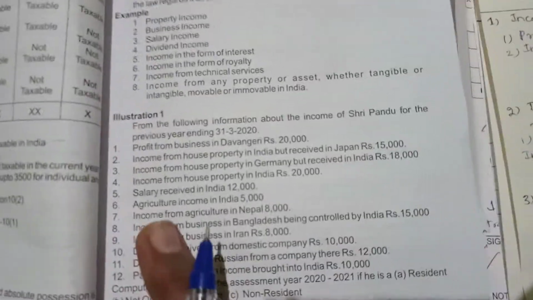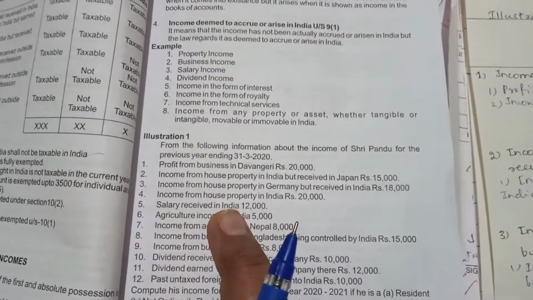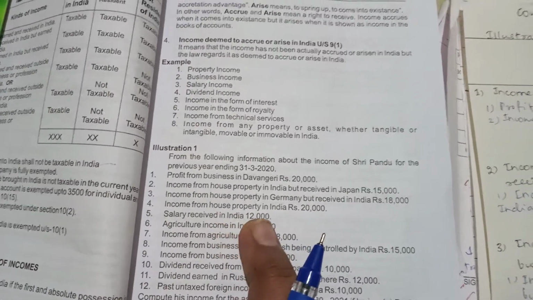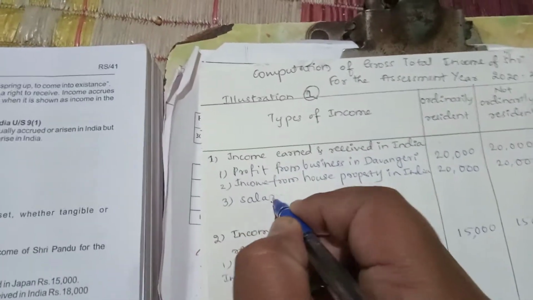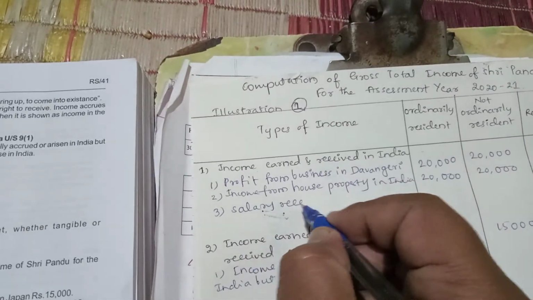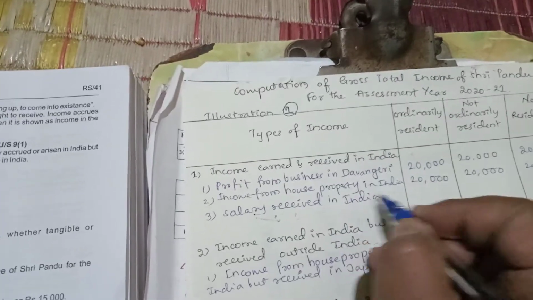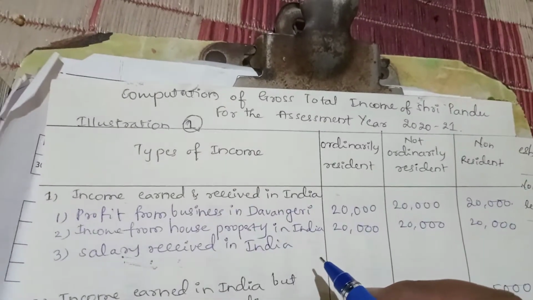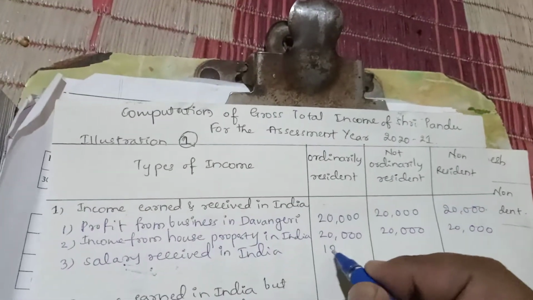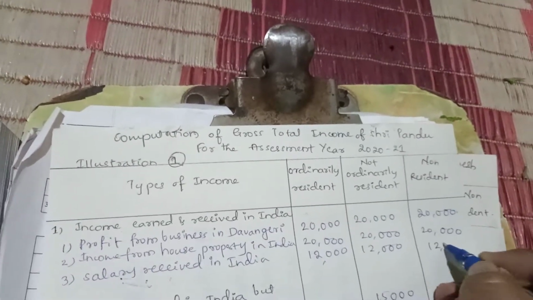Now go through the fifth item. What is the fifth item? Salary received in India. It means that accrual of income is also in India, receipt of income is also in India only. That is why the 12,000 is going to be written in all the three columns. Why? Because you have received the salary in India, and you have earned that salary in India only. That is why income earned and received in India amounted to rupees 12,000, 12,000 as well as 12,000.